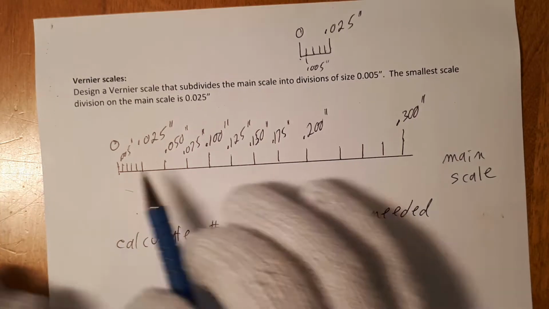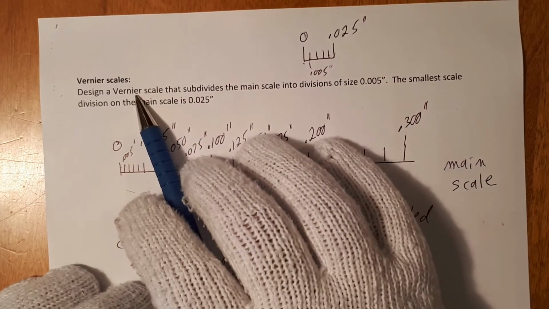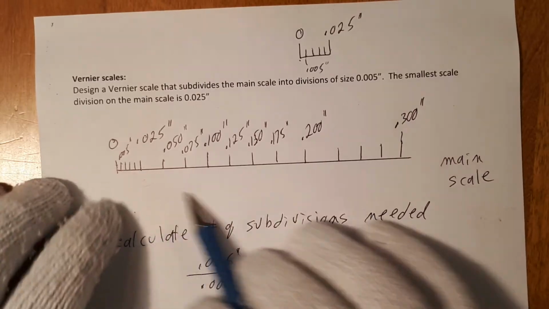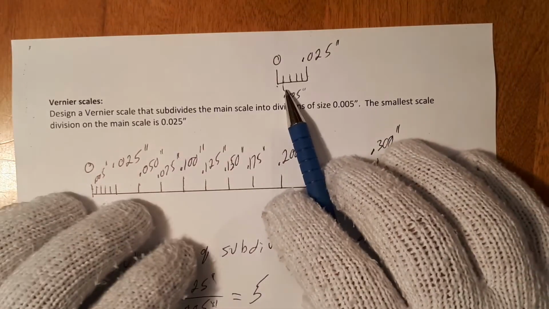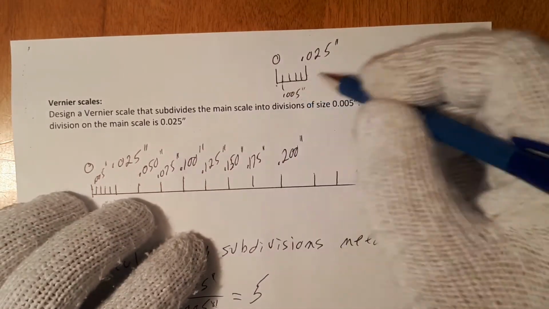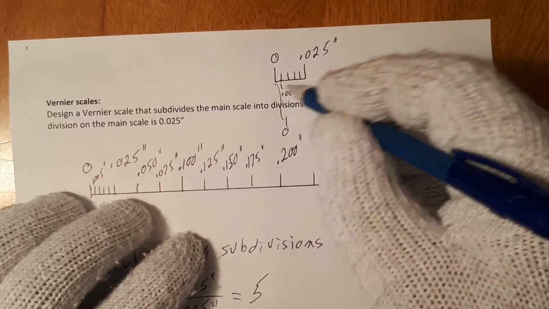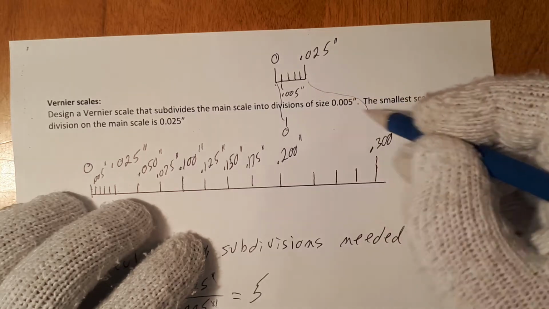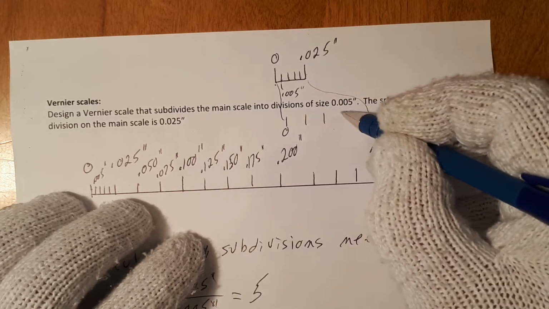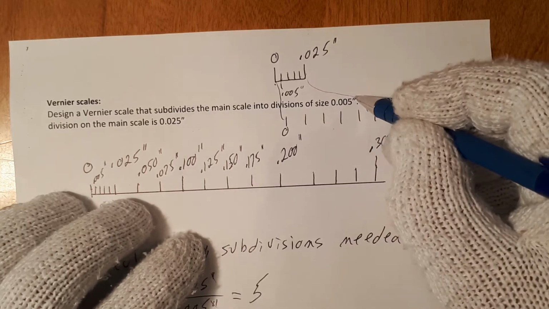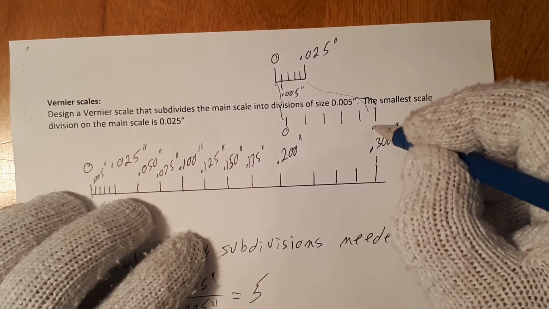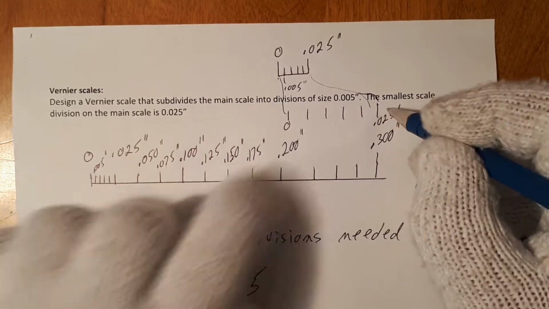What the Vernier scale does, it takes this little bit and expands it. So considering this up here, if I were to make this line here the 0 and expand it, make it way over here, so 1, 2, 3, 4, 5. And this line here would be 0.025.